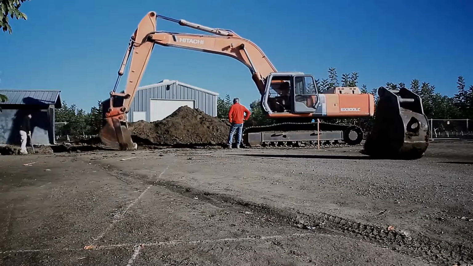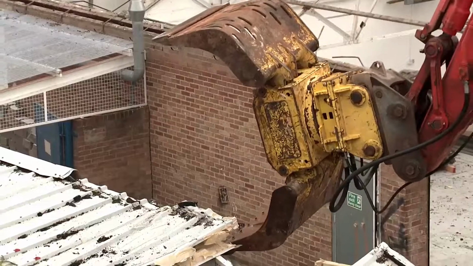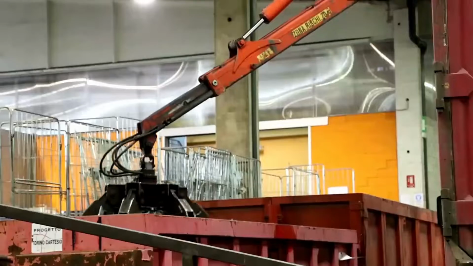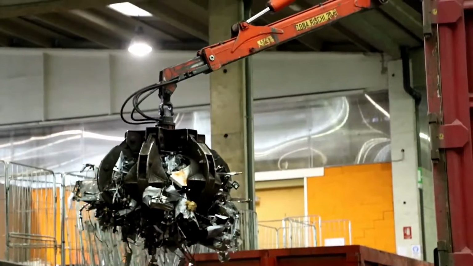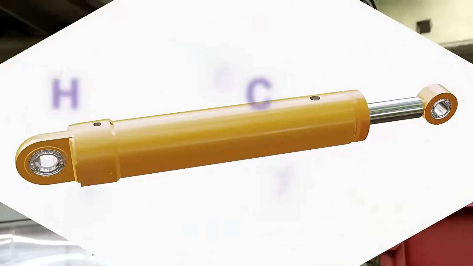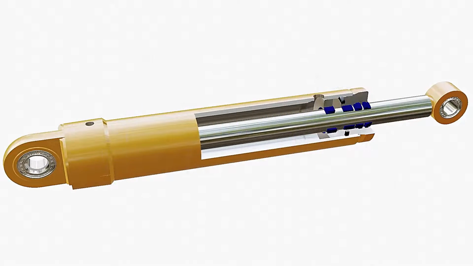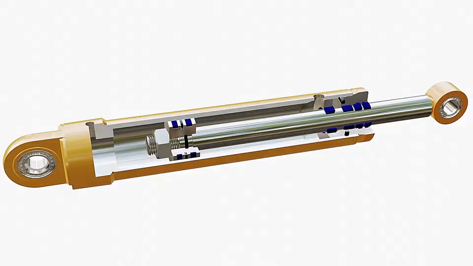Every hydraulic machine relies on the pressure from a hydraulic fluid for its operation. The basic common component used in these machines that converts fluid pressure into linear actuated motion is the hydraulic cylinder. Today we will explore the components of a hydraulic cylinder and understand its functional mechanisms.